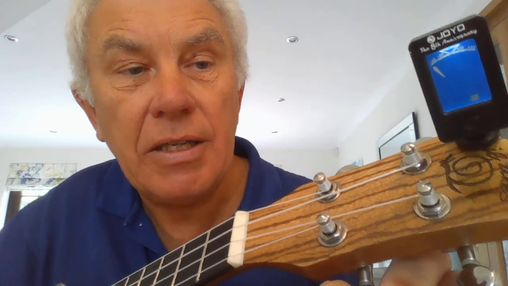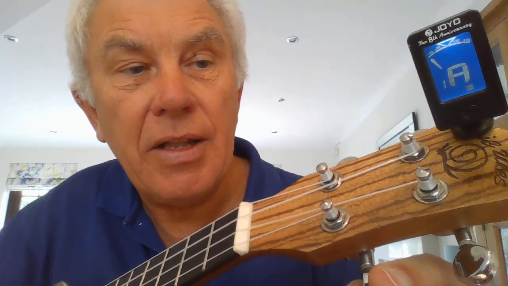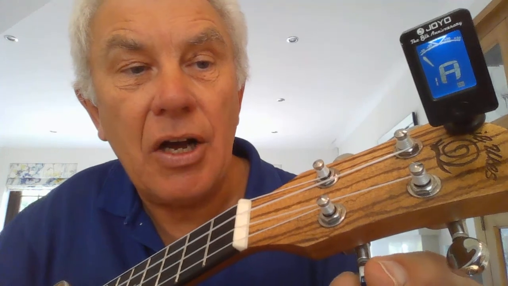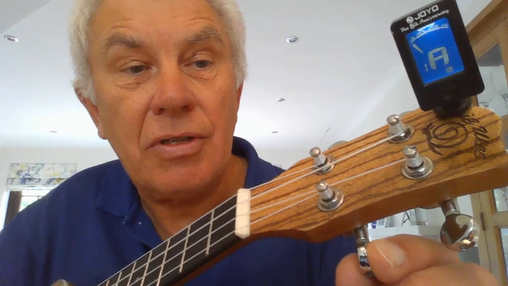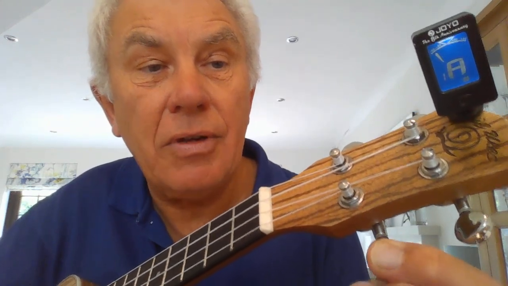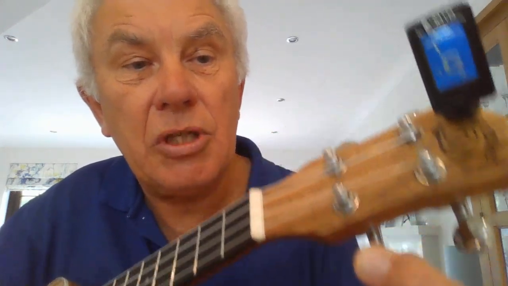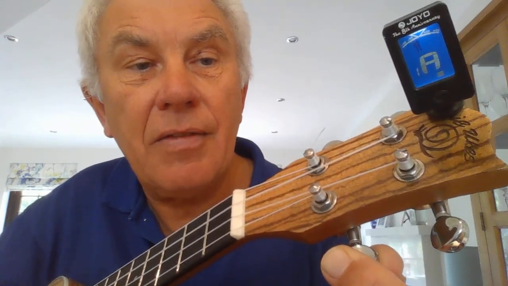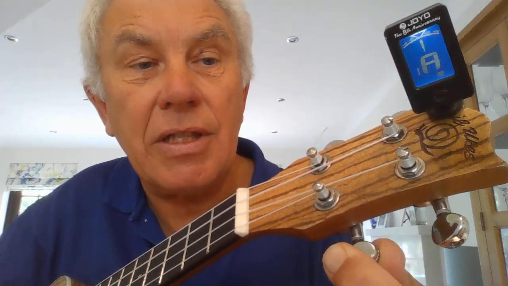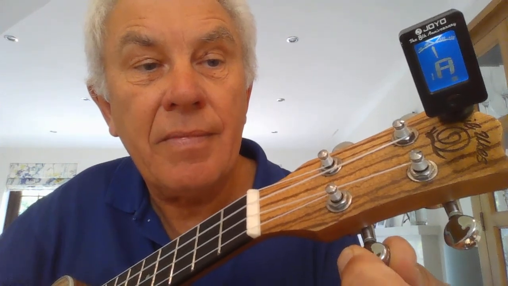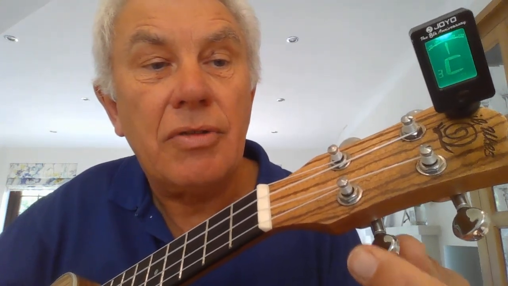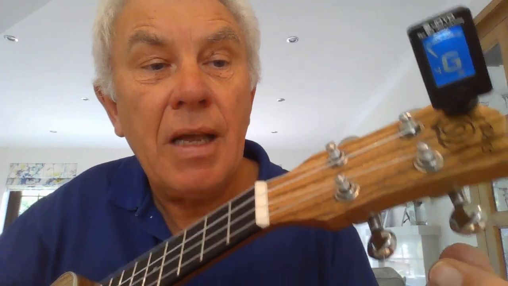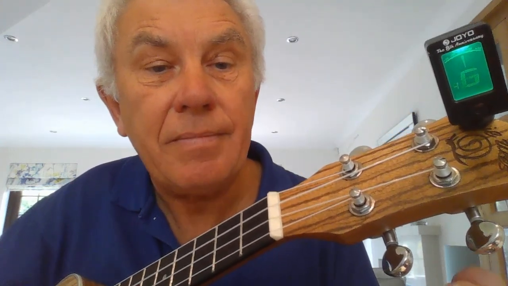If I detune it, you'll see that the indicator goes to the left, indicating that the note is flat. So to bring it up to the right level, we slowly turn the machine head until the note goes green or the indicator is in the center position. Like that. String number 2 is E, that's in tune. String number 3 is C, and string number 4 is G.